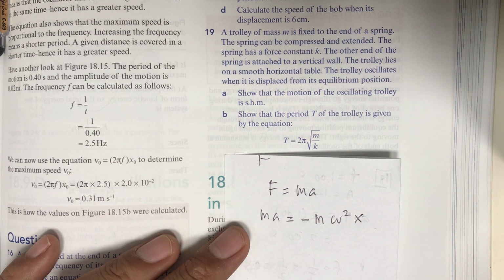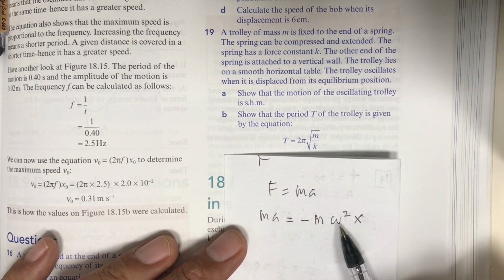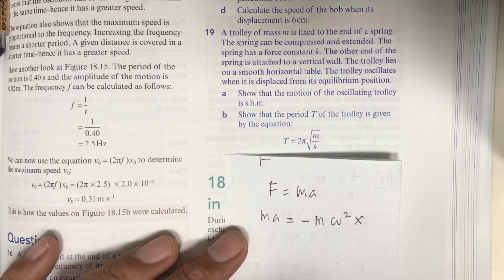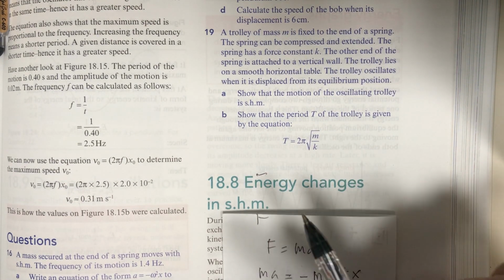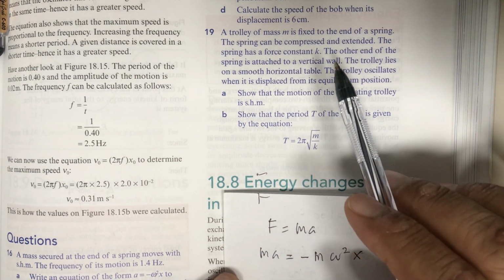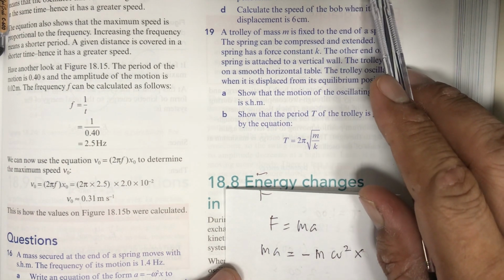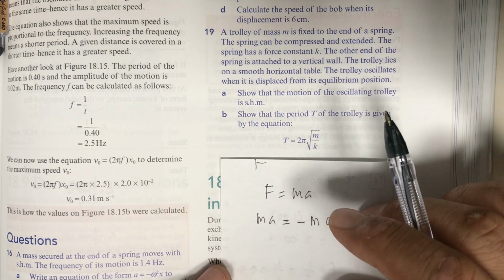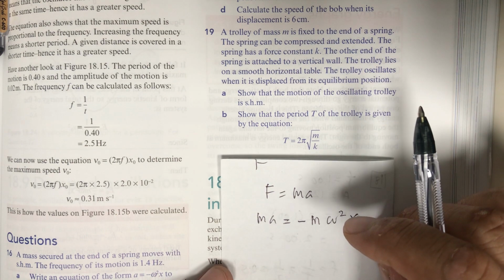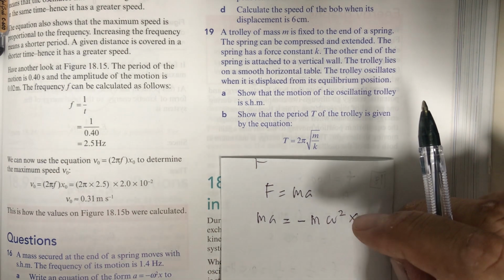Since we know Newton's second law is F equals ma, we change a into negative omega square times x. As you know, the acceleration is negative omega square times x. So from this we change into what?